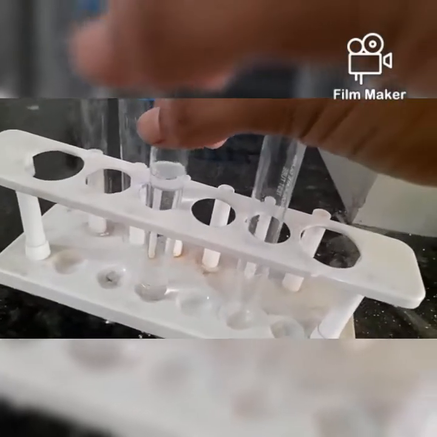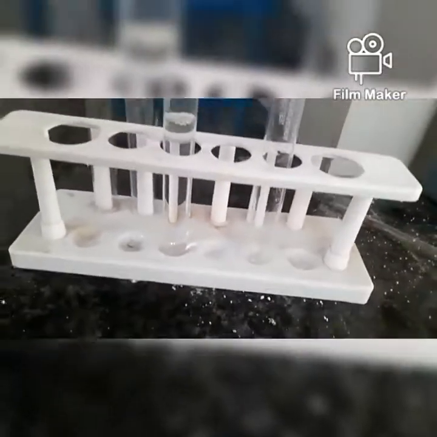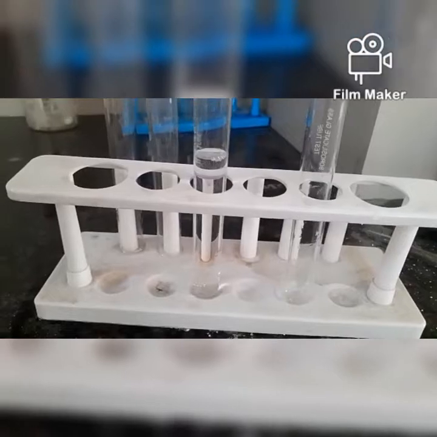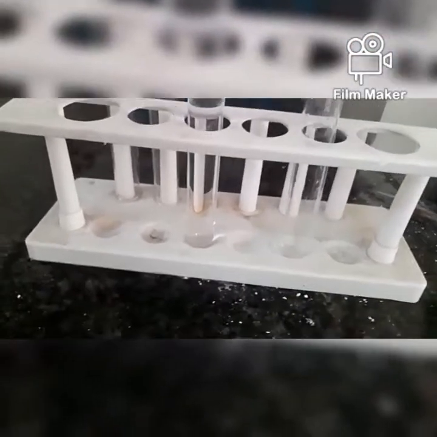If both acid and bases are taken in the same amount, they will neutralize each other, and the reaction is called the neutralization reaction.